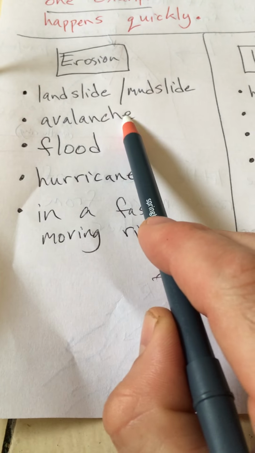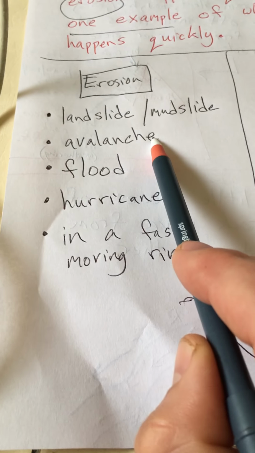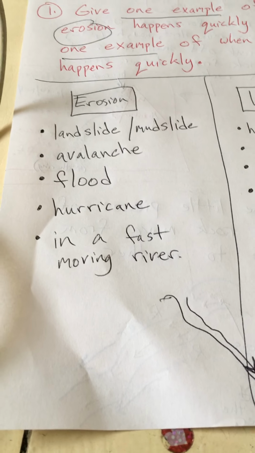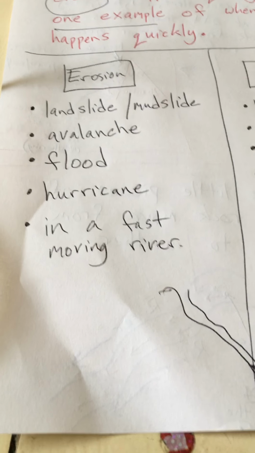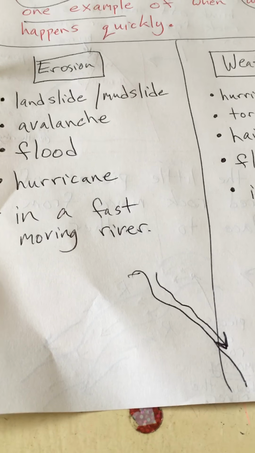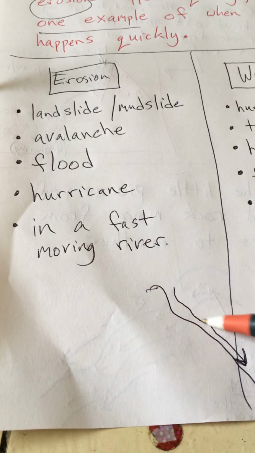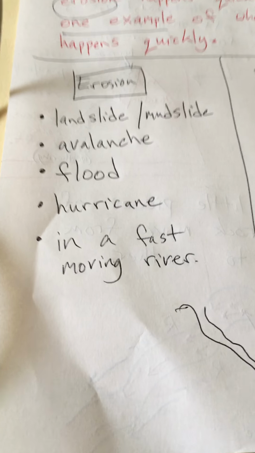Another example would be an avalanche, right? So that would happen during the winter time. We think of all the snow that's coming down, but underneath with that snow, a lot of soil is being brought down. There are rocks mixed into it. It's a very dangerous situation, but it is making erosion happen very quickly.